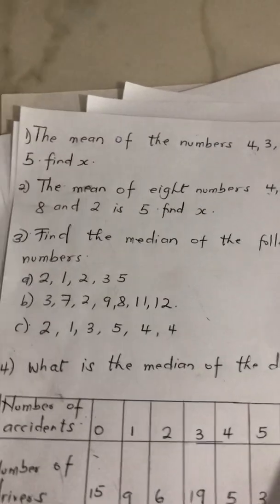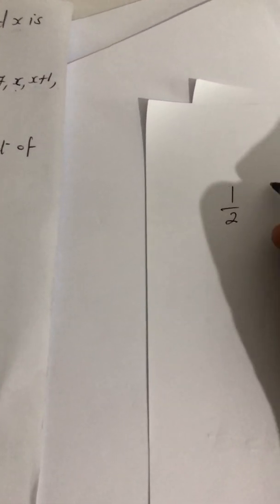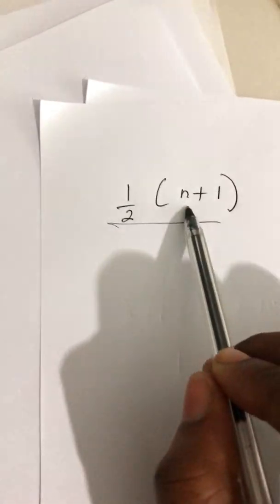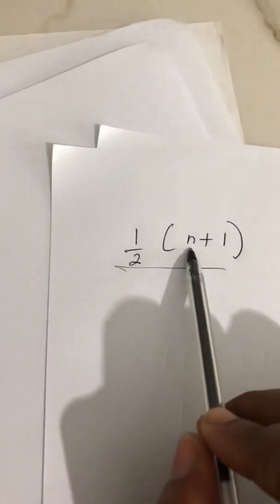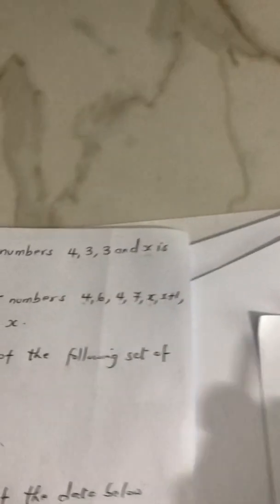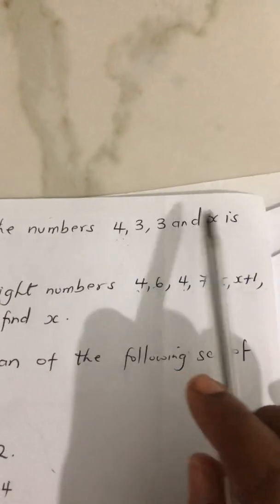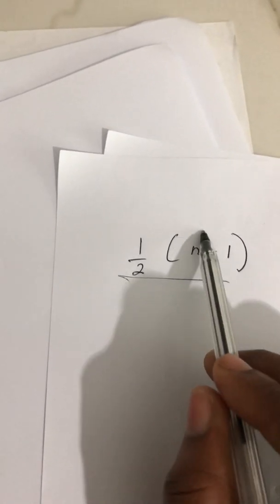Now there's a formula for finding the median which you have to note down. The formula is 1/2 n plus 1. Okay, so this is the formula. 1/2 n plus 1. Now, this 1/2 is half. This n represents the number of members in the set. Okay, now, so you can see 4, 3, 3x. So we have 1, 2, 3, 4. So the n here, you write 4.